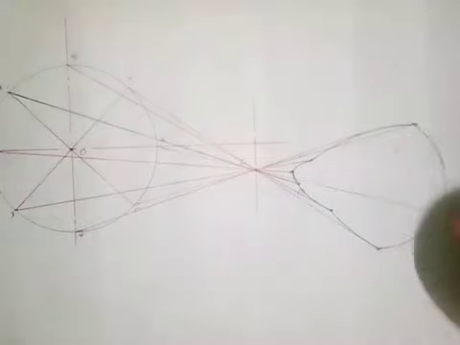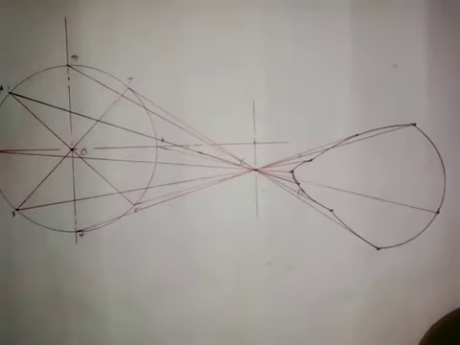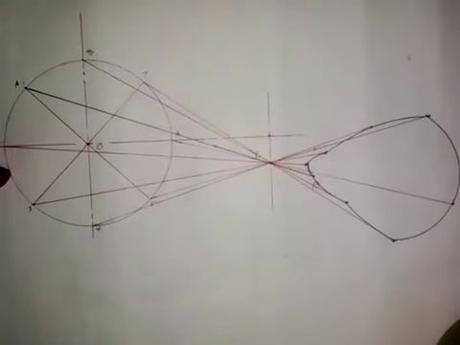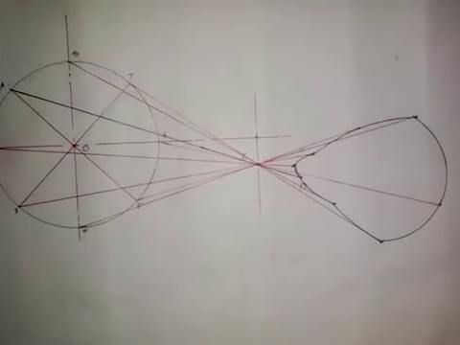All right, so this is how the curve, this is how the locus will look. It's as simple as I've shown it here. All you need to do is to practice.